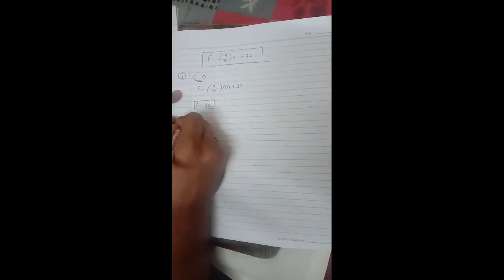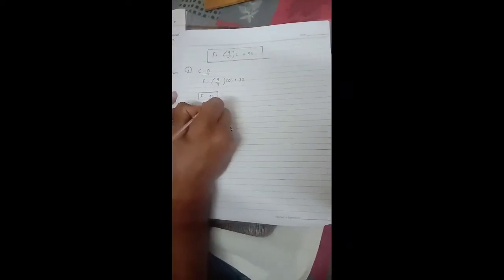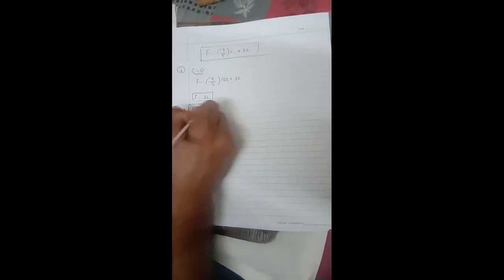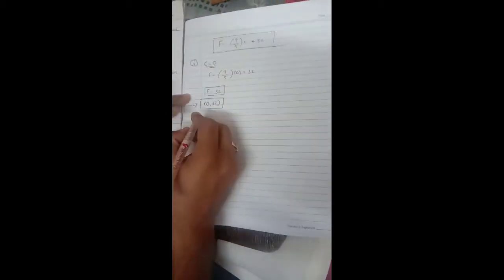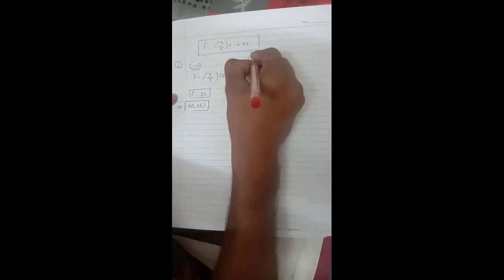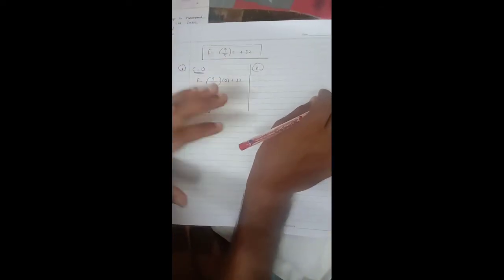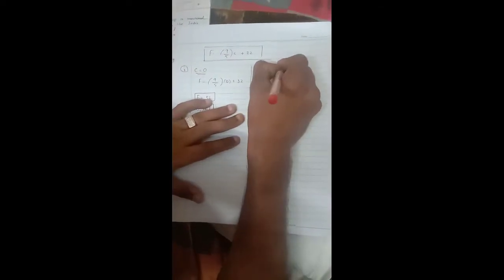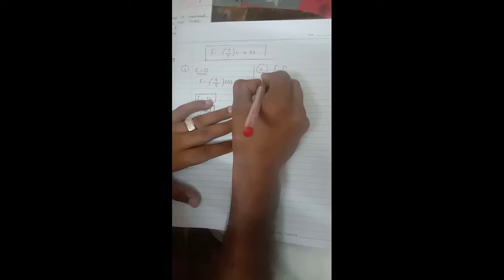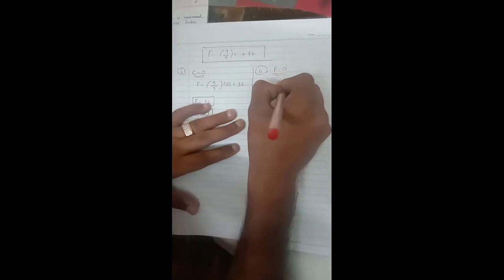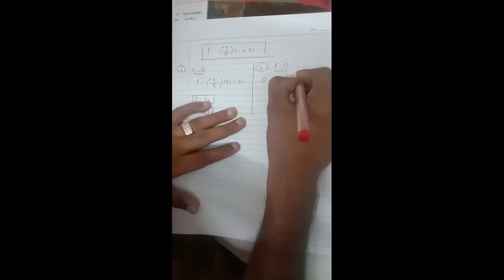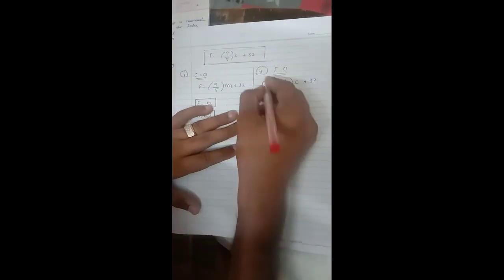The first point is what? Celsius is for x-axis, so the first one is 0, the second one is 32. This is the first point. For the second point, I take Fahrenheit as 0. So 0 = 9/5 into C plus 32.